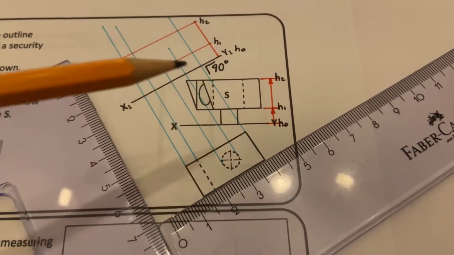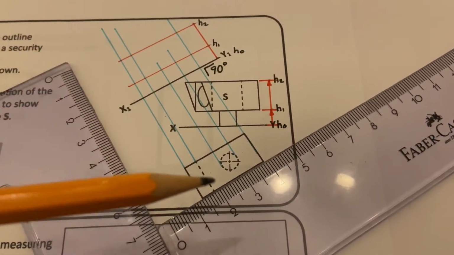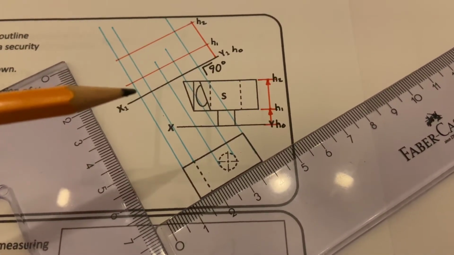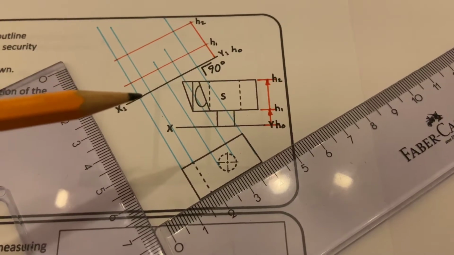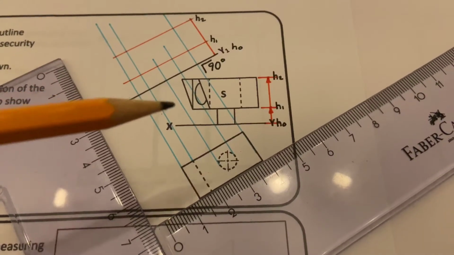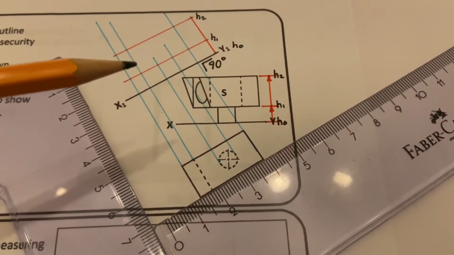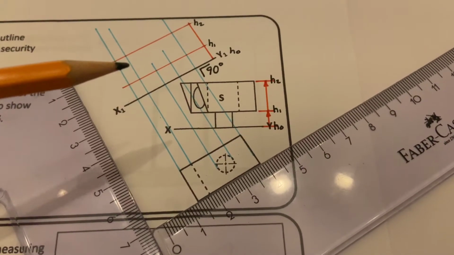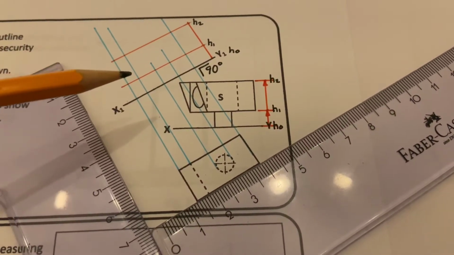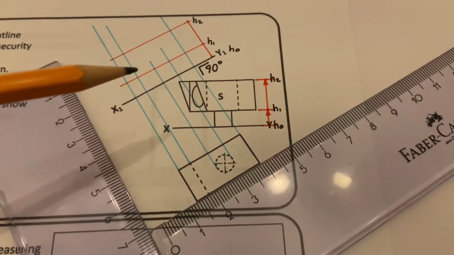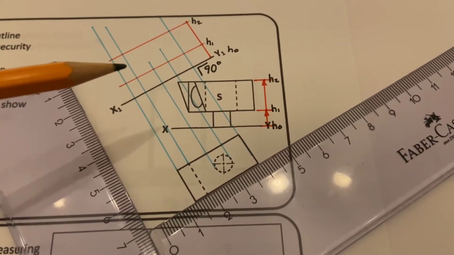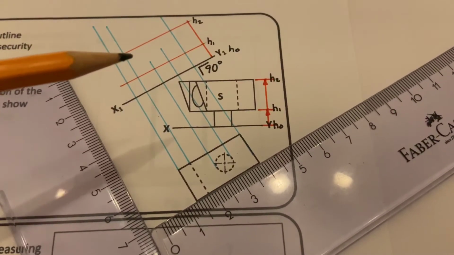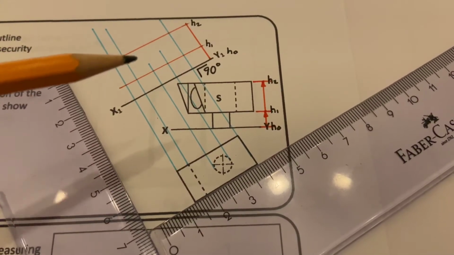So you project up from the plan these lines, and again they must cut the X1, Y1 at an angle of 90 degrees. Now this view here is being projected from plan. So therefore this is an elevation. It's an auxiliary elevation.